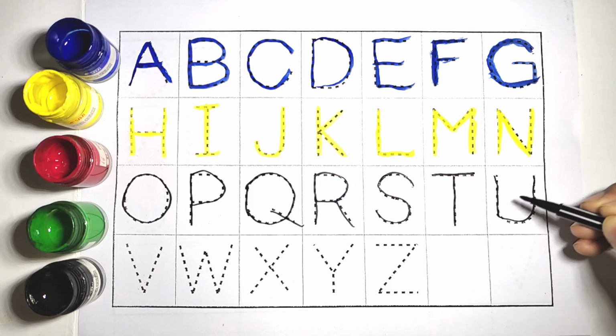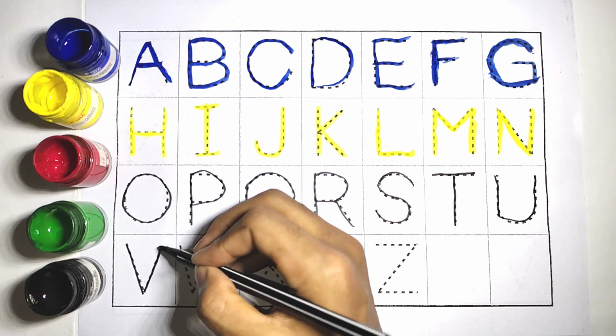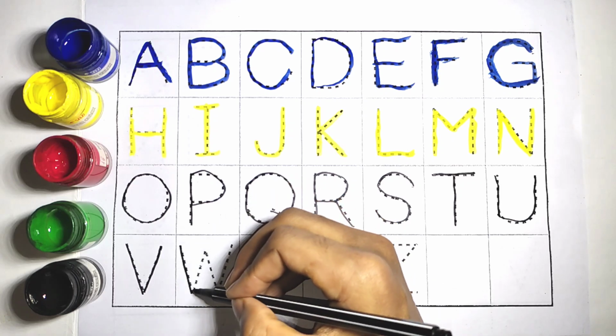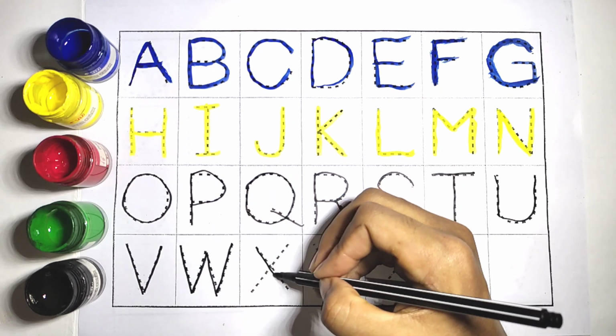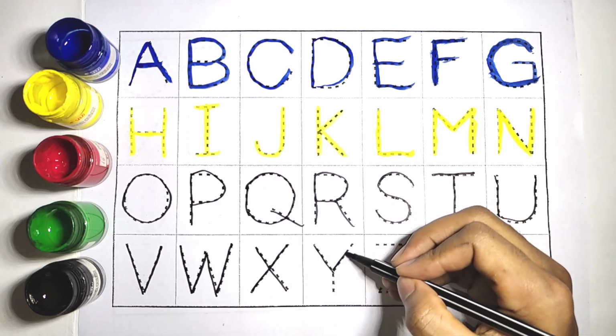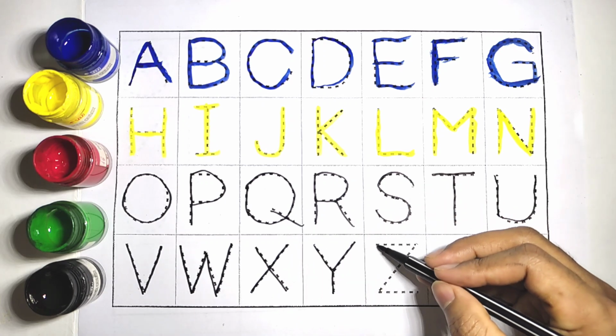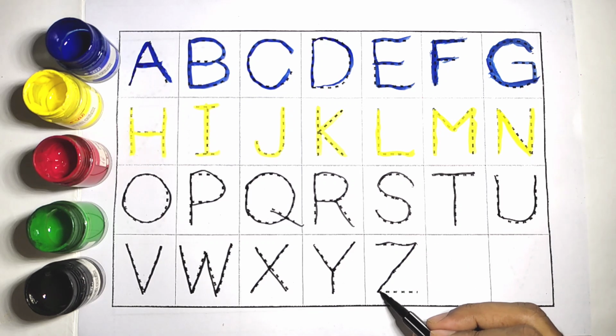Now we draw the letter of U. U for umbrella. And the next one is V. V for van. The next one is W. Now we draw the letter of X. X for X-ray. Y for yolk. And the last one is Z.